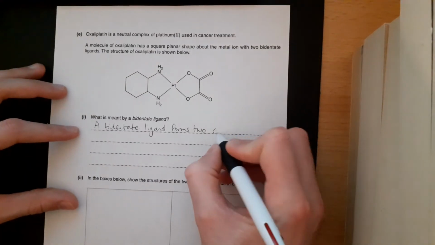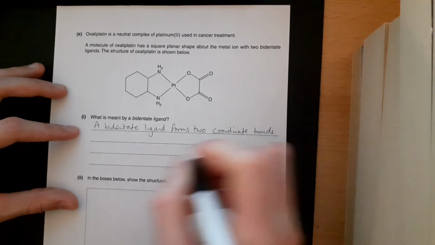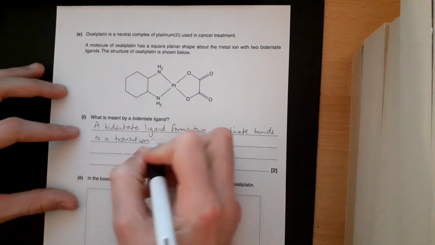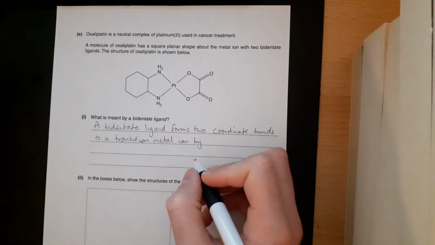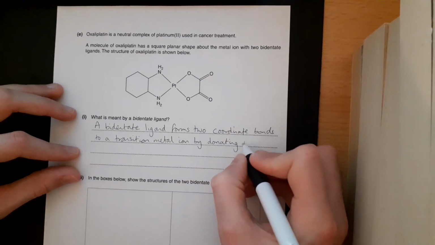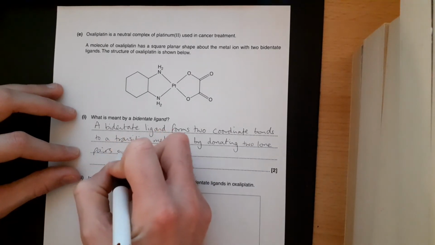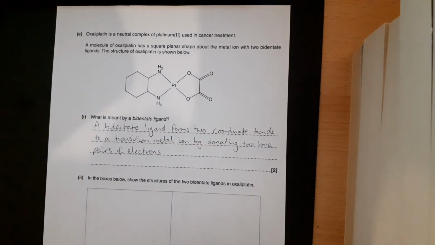So it forms 2 coordinate bonds to a transition metal ion by donating 2 lone pairs of electrons. Right, and then finally it wants us to show the structures of the 2 bidentate ligands.